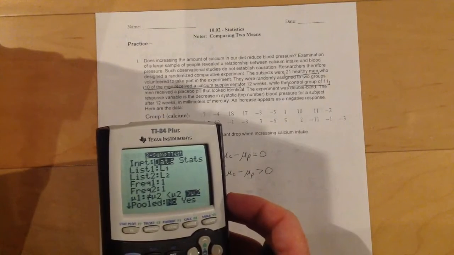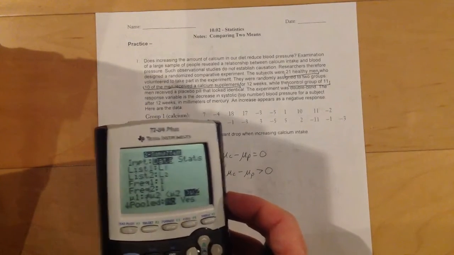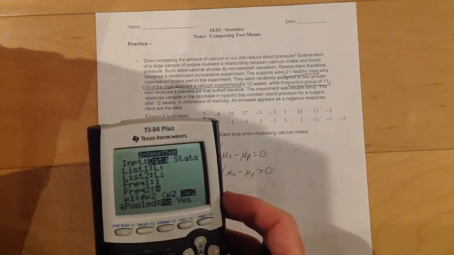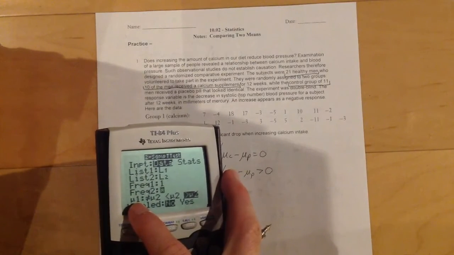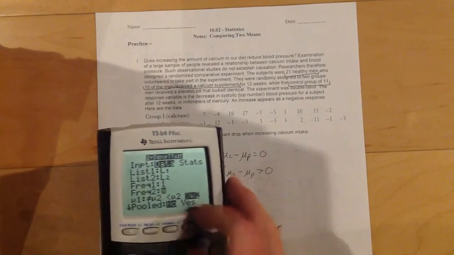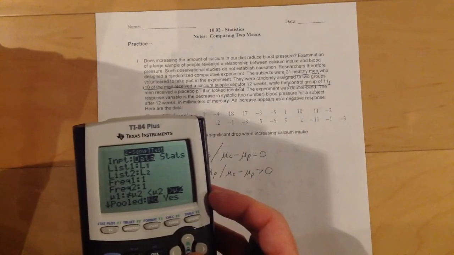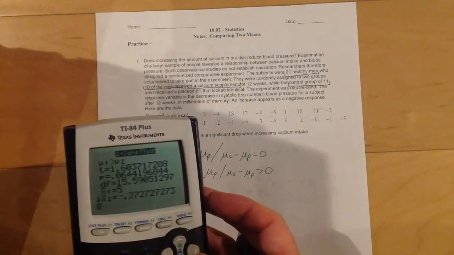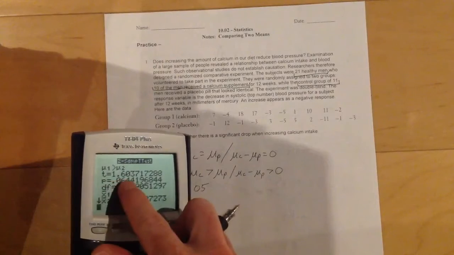So list 1 is L1, list 2 is L2. Frequencies, we're pretty much always going to be leaving those at 1, so you don't really need to worry about those. And then we're testing that we think μ1, which again is the calcium group, is going to be greater than μ2, which is the placebo group. As I mentioned in the last video, we always pick no for pooled, and then we can go to calculate here. And that'll give us our test statistic.